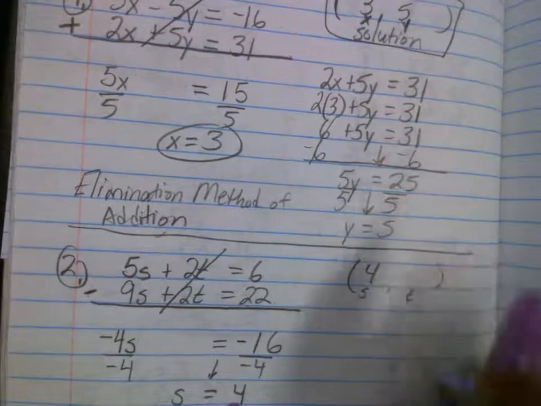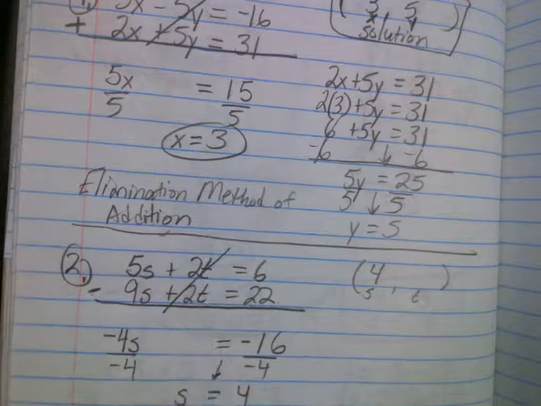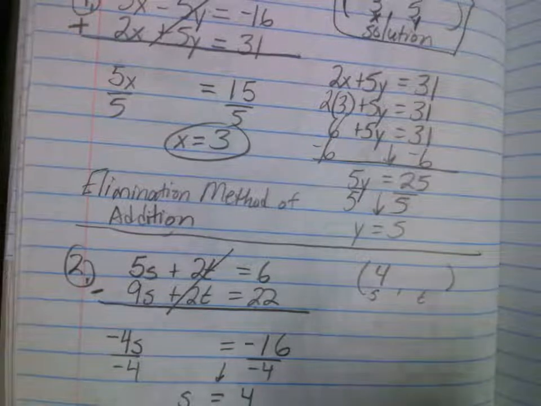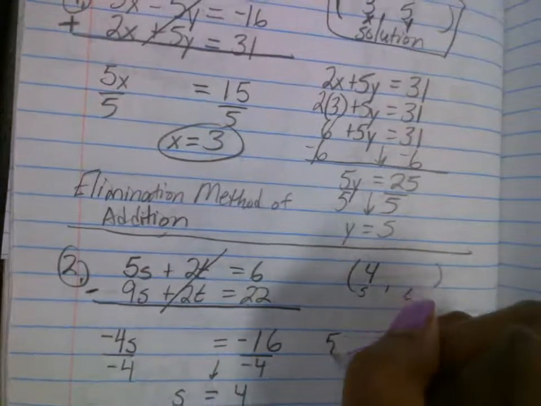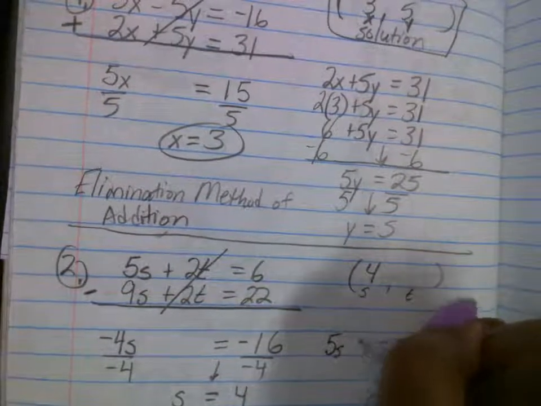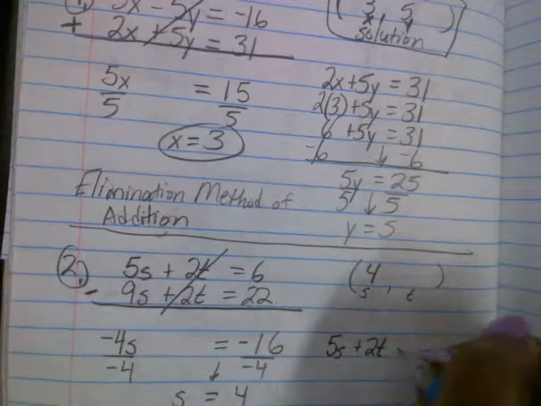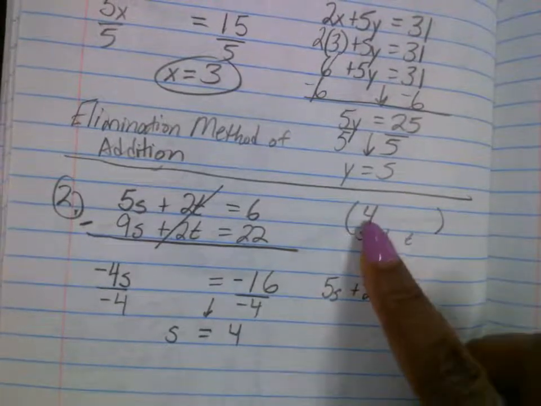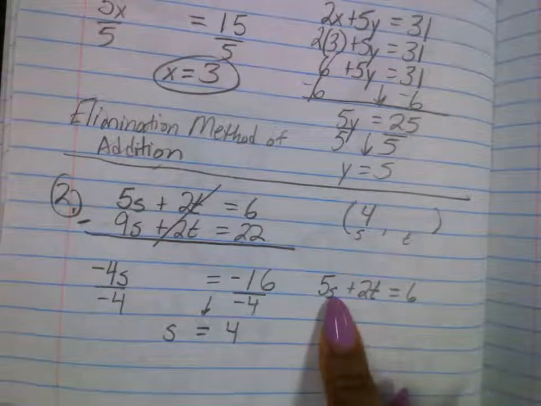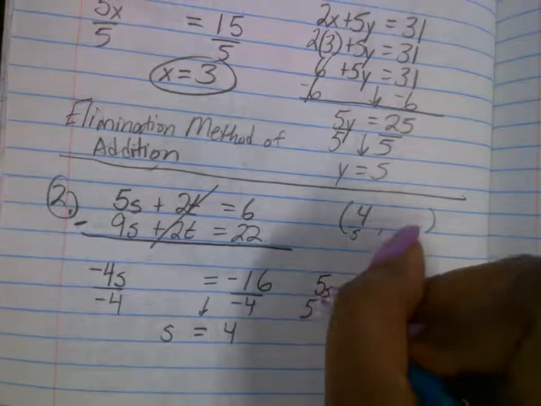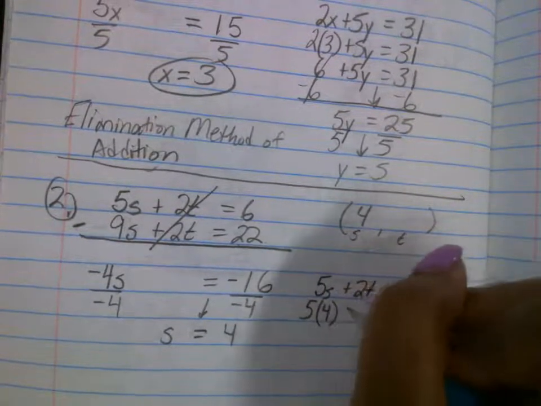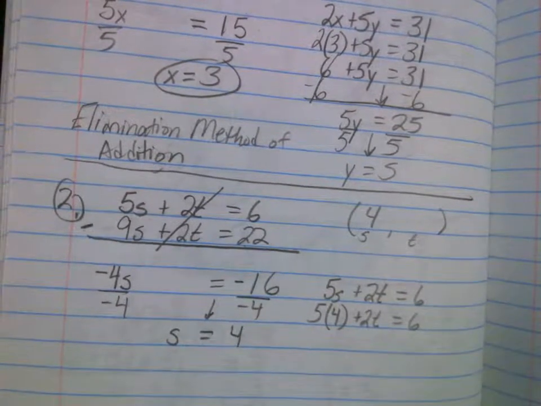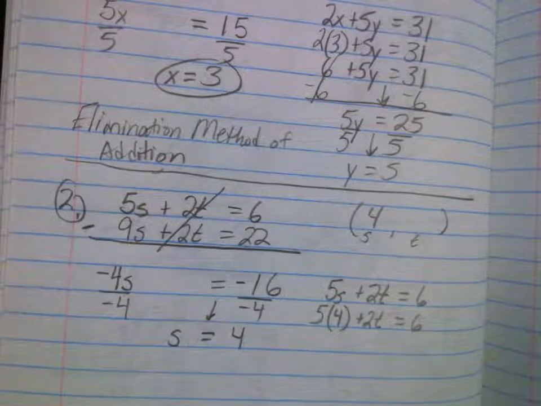And now we're looking for what? The T. So which equation do you feel like is easy to use? The first one or the second one? I think the first one's easy. But does it matter which one you decide to use? No, you're going to get the same answer, okay? So now I'm going to substitute 4 in for S. So this is going to be 5 times 4 plus 2t is equal to 6.